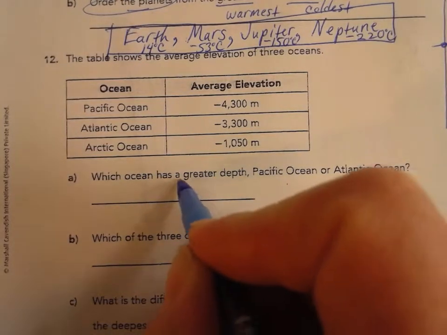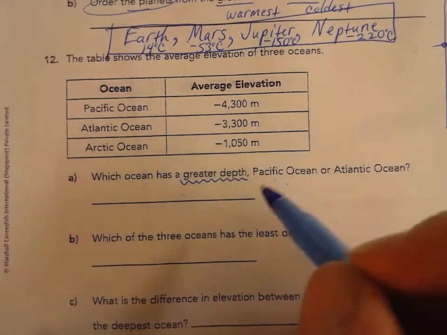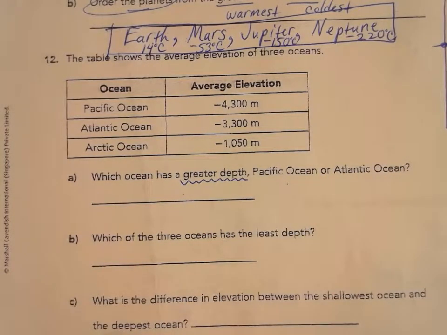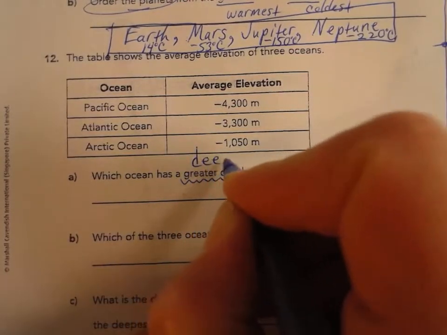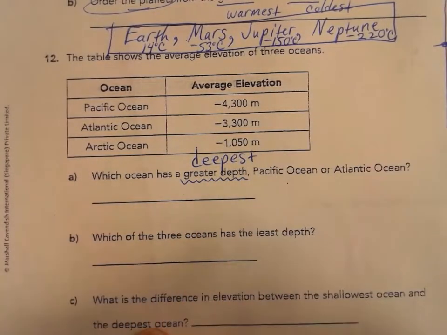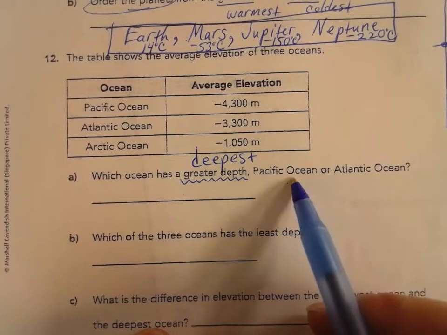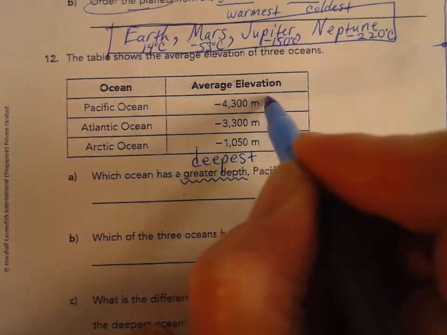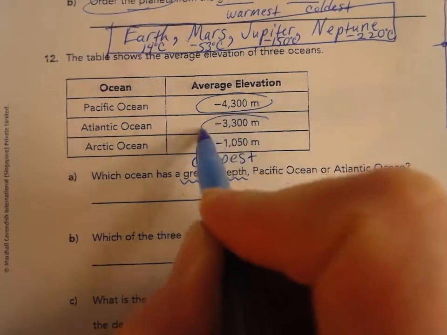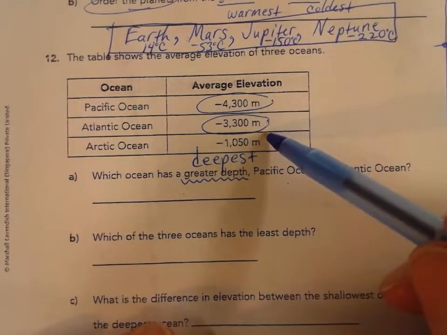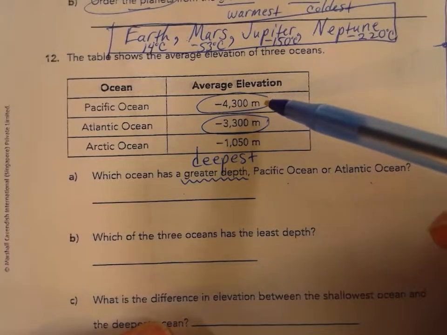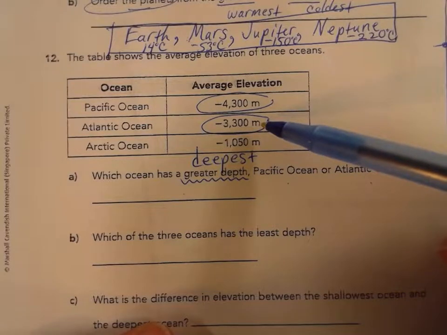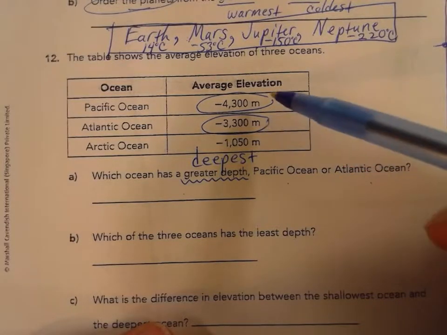I know from working with students today that this word greater kind of threw them off because it says greater depth. It doesn't say which has the greater number or the greater value, which one's worth more. It says which one is the greater depth. Another way of saying that would be which is the deepest, or the deeper ocean. Well, I want to compare Pacific to Atlantic. Pacific is here, Atlantic is here. Well, I have two very negative numbers. They're both into the thousands, but which one is farther away from 0? Which one would be extremely deep or down below sea level? The answer here would be the Pacific Ocean.